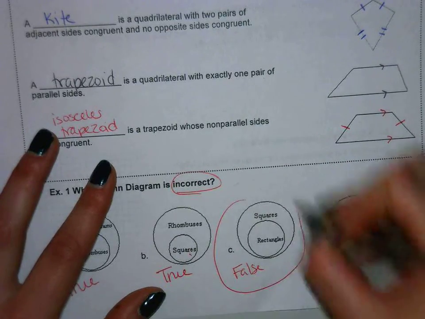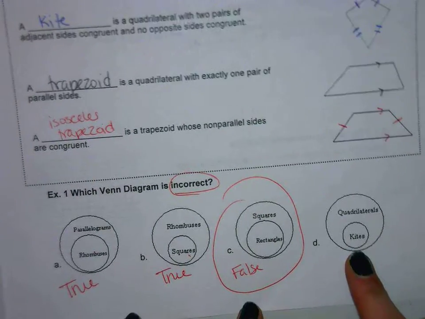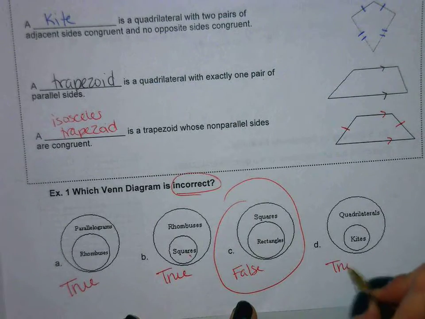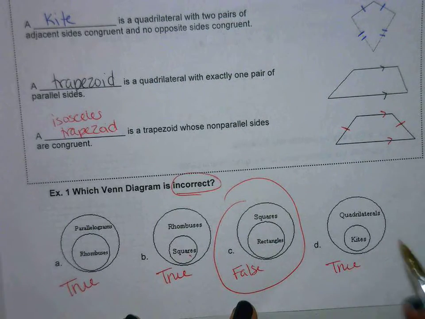So let's just look at D. We know it's going to be true. But is a kite a quadrilateral? Well, a kite has four sides, so it is a quadrilateral. So that is a true statement.